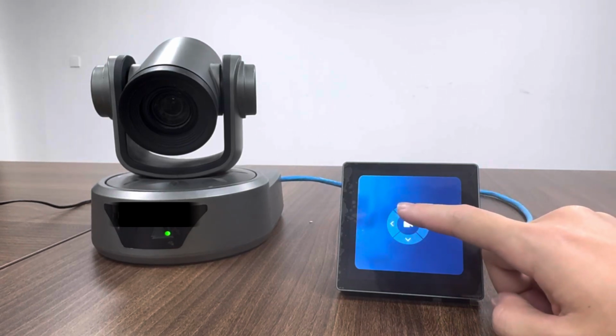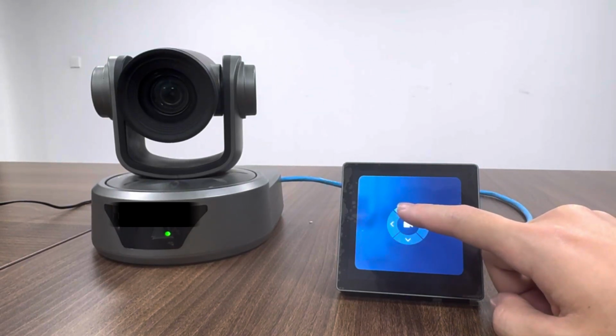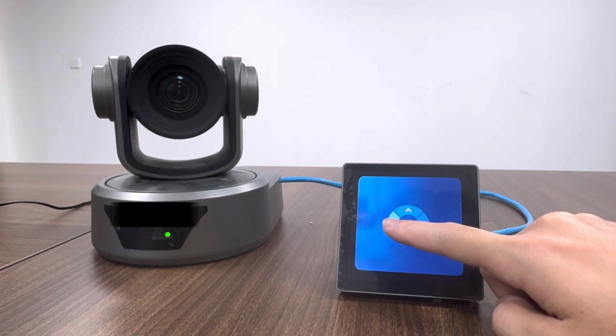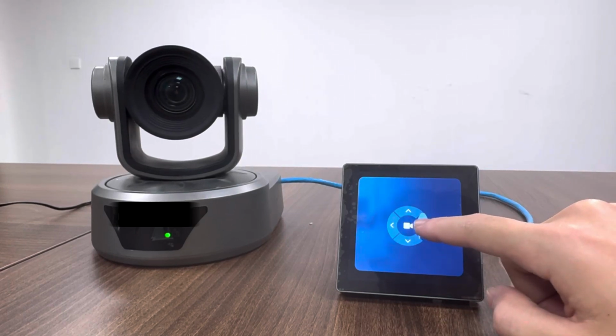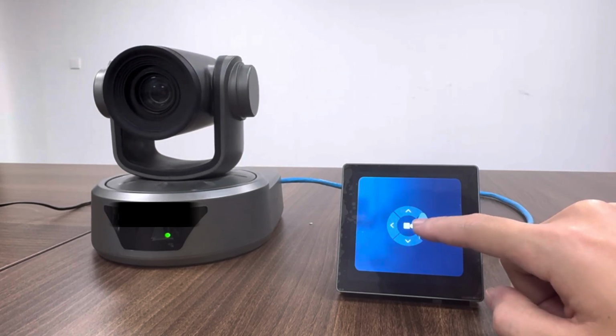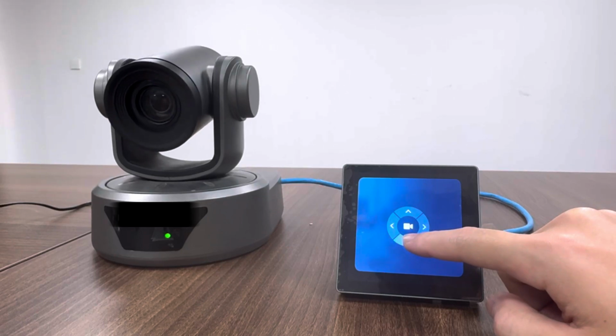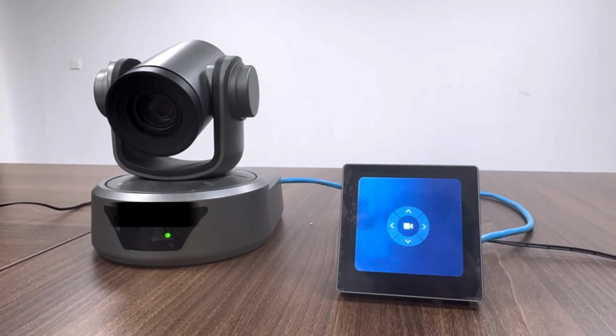Test the control. Press the directional buttons, and you'll see the camera move as expected. Release the button, and the camera stops moving. By following these steps, you can easily complete the entire process from project creation to functional implementation. Thank you for watching.